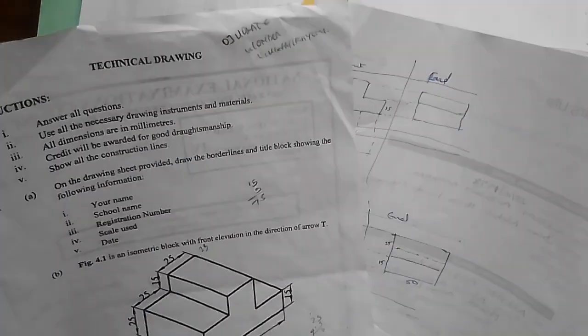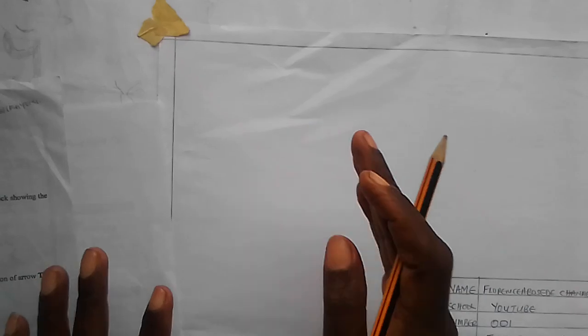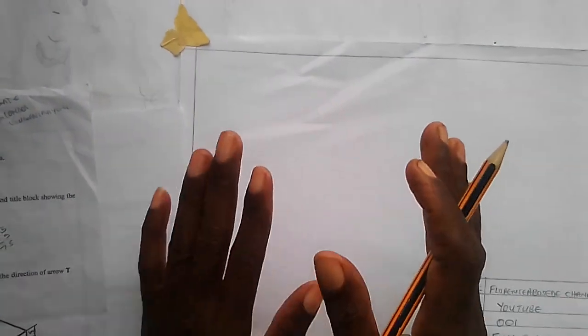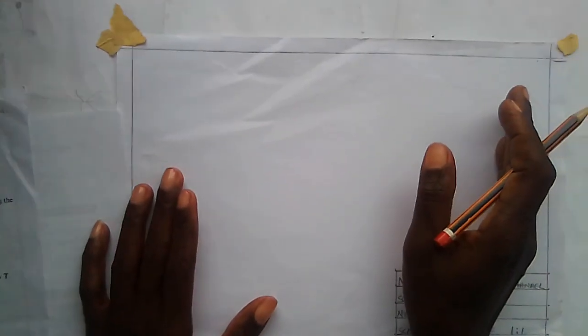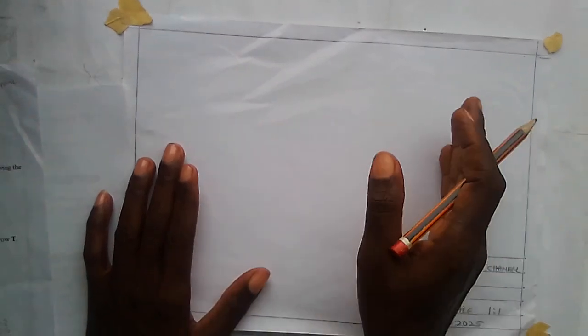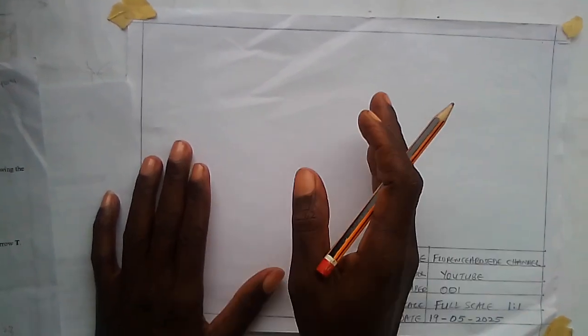Now, after writing your name and every other thing, you draw your principal plane. In orthographic projection, we have the principal planes and the principal views.